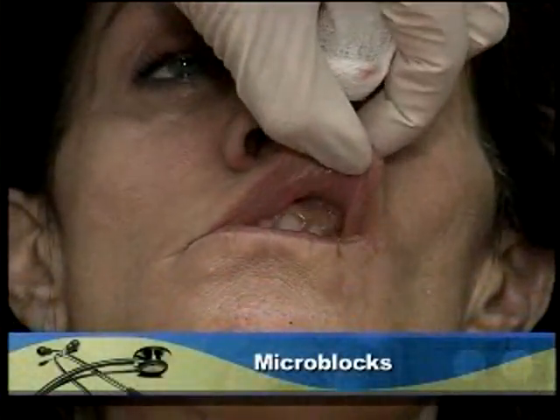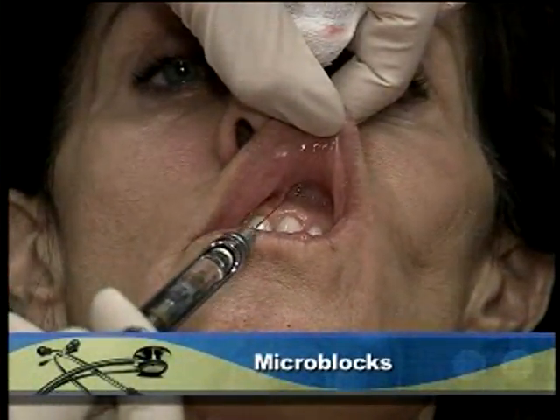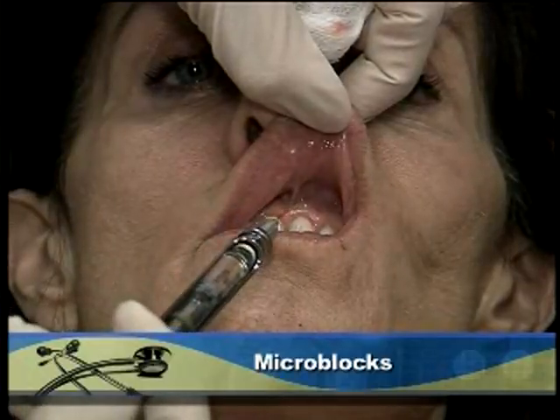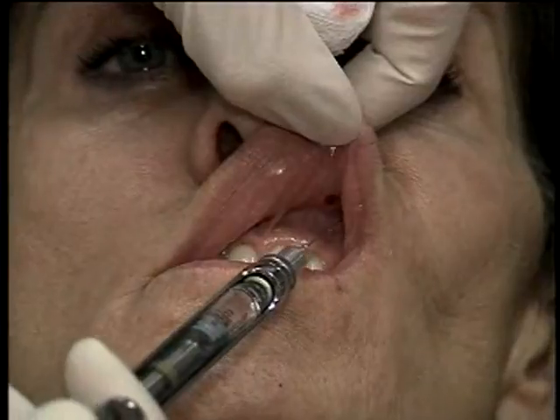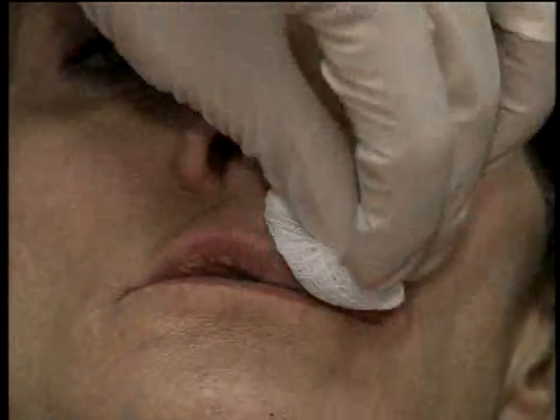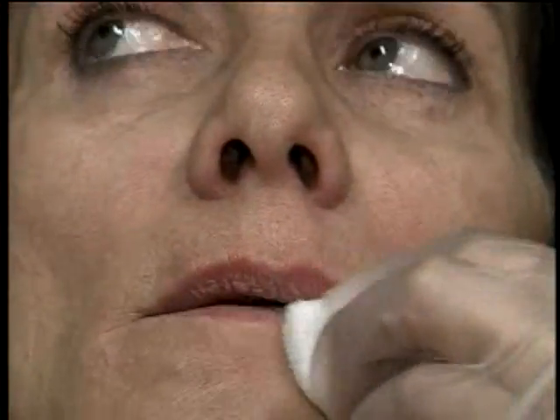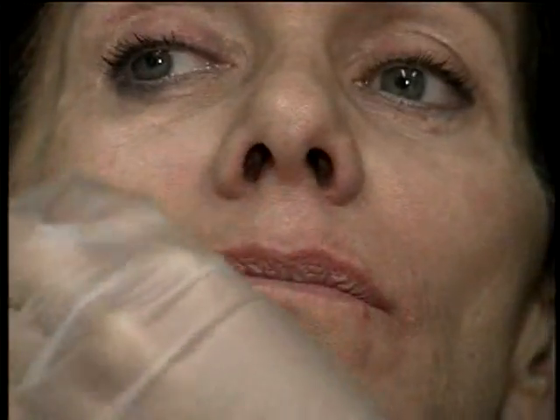Now, some people will do micro blocks, where you just place little injection aliquots along the gingival buccal sulcus, like such. This is another way of doing it. I don't use that method. The advantage to that method is that you have much less of a nerve block, and sometimes patients can feel a little bit uncomfortable with this nerve block. So for those who are uncomfortable, you can do those micro injections, but I tend to prefer to use a complete nerve block.